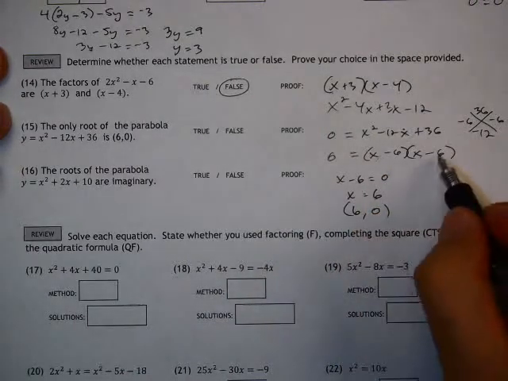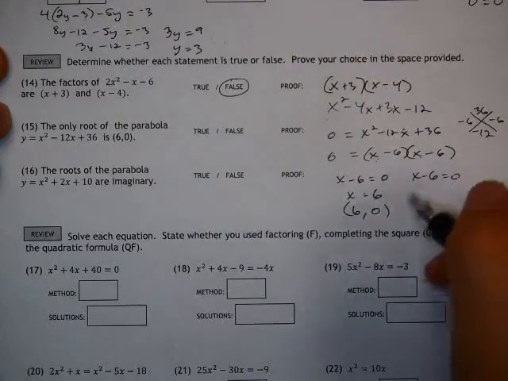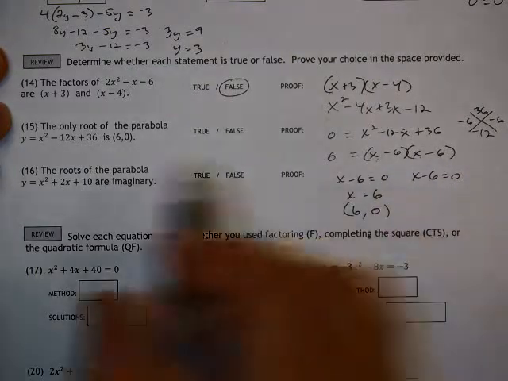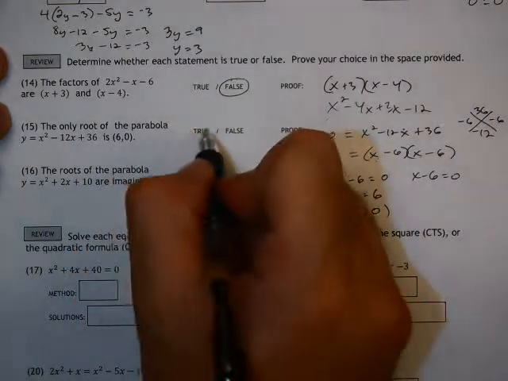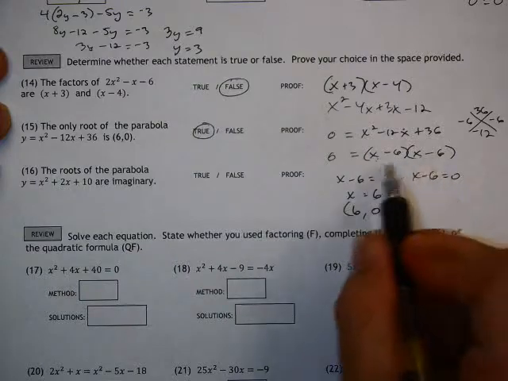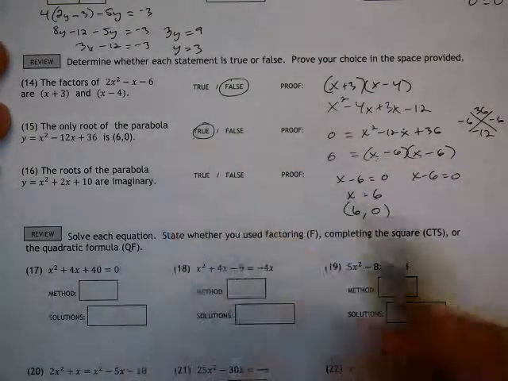Now if I solve the other factor and did the same thing, x minus 6 equals 0, it's going to give me the same point again. So when it says the only root of the parabola is 6, 0, that is actually true because there is not a different factor. They're both the same root, they're both the same factor, so this is a true statement.